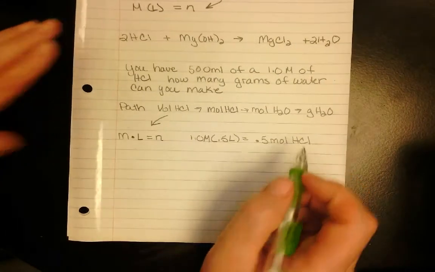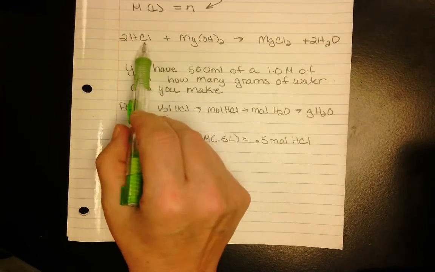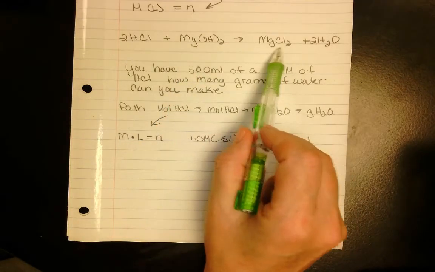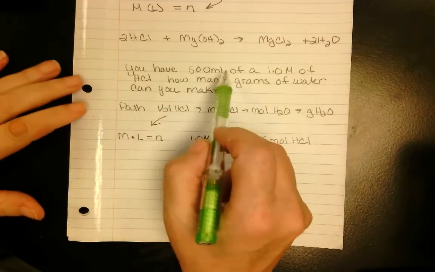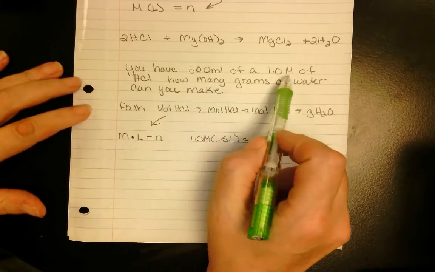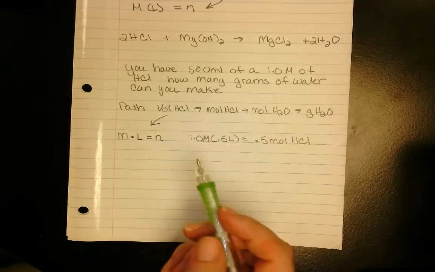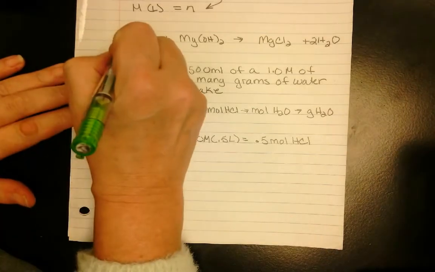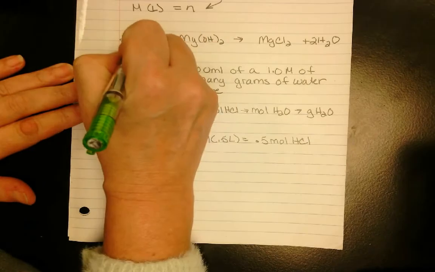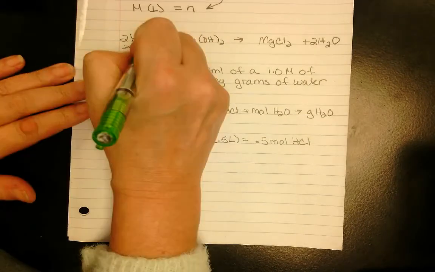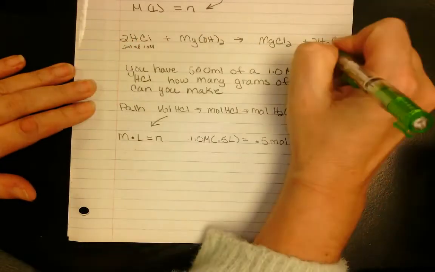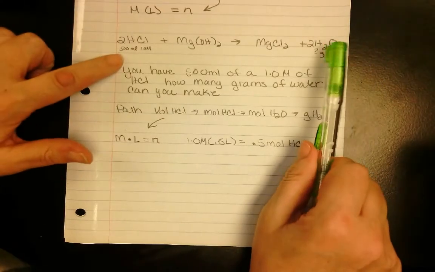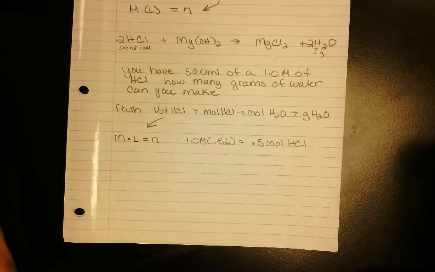Okay, so my first example is hydrochloric acid mixes with magnesium hydroxide and it forms magnesium chloride in water. So if I have 500 milliliters of a 1 molar solution of hydrochloric acid, how many grams of water can we make? So what they gave me was 500 milliliters of a 1.0 molar solution, and they want us to find grams. So again, it's stoichiometry when you're doing this between two different compounds.